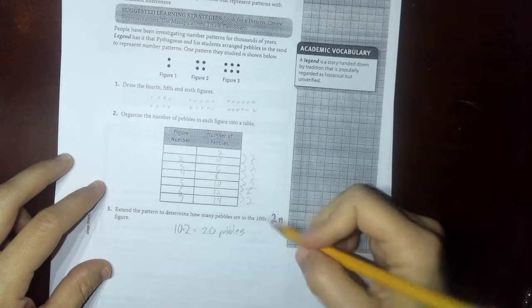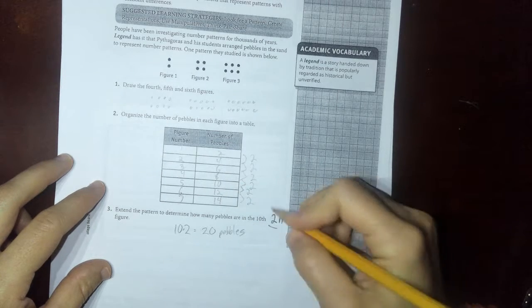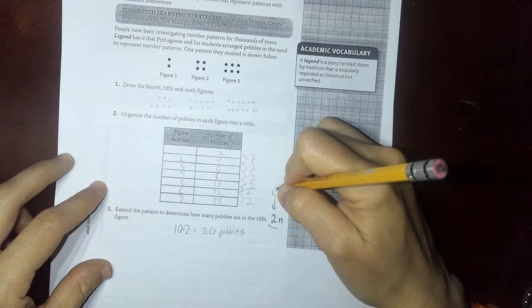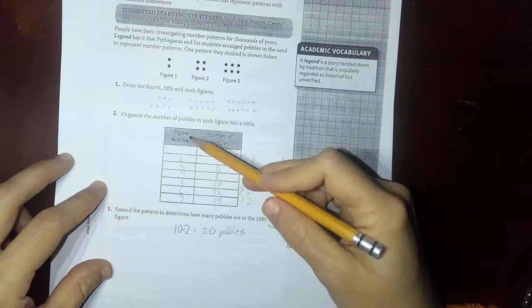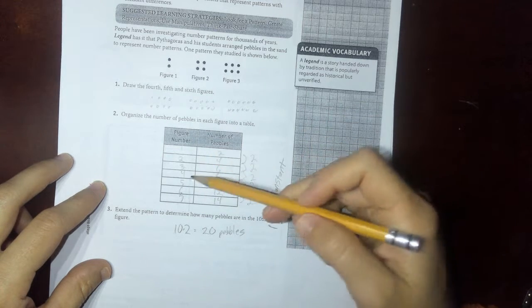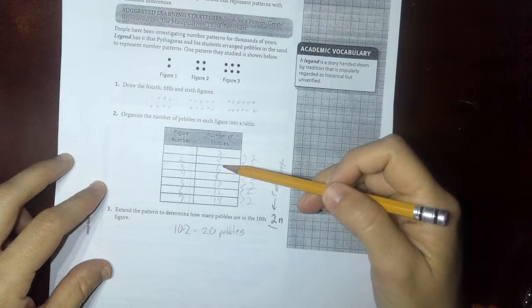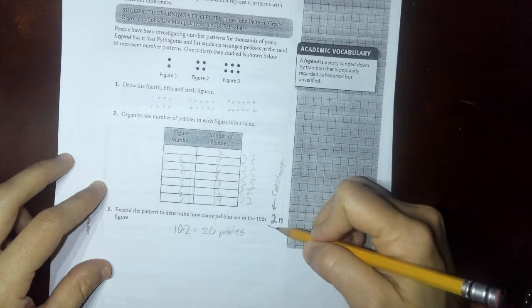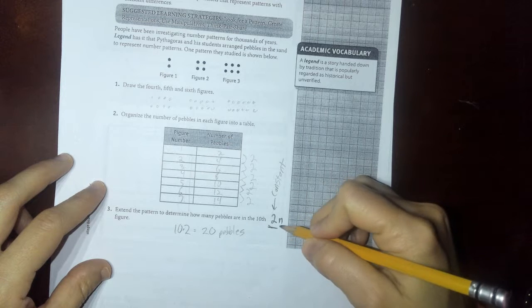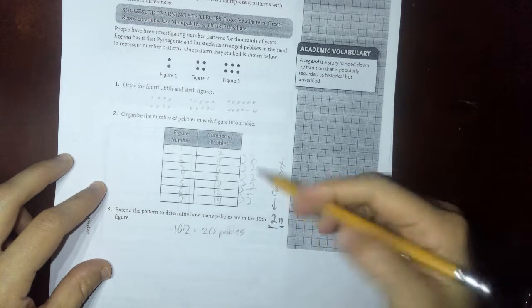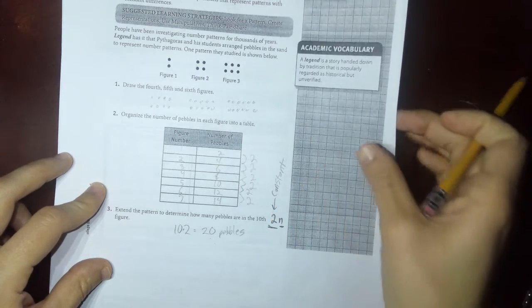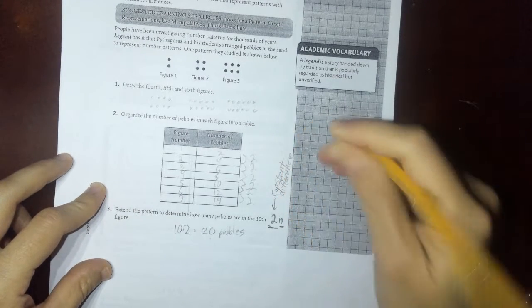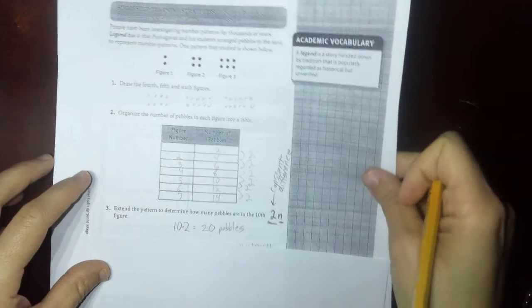So anytime you have a constant difference, you're going to put that constant difference in front of your variable, or your term that's right here. This times your constant difference will always give you this. So always put your constant difference in front of your variable, and then you can have an expression that will always give you the right number for your output. Okay, then let's go to the next one.